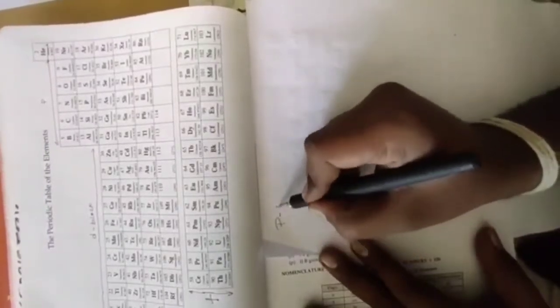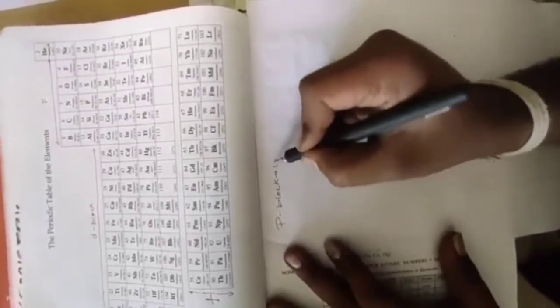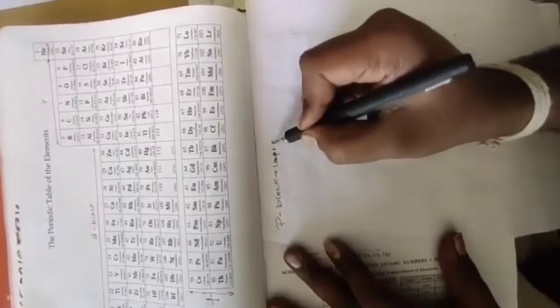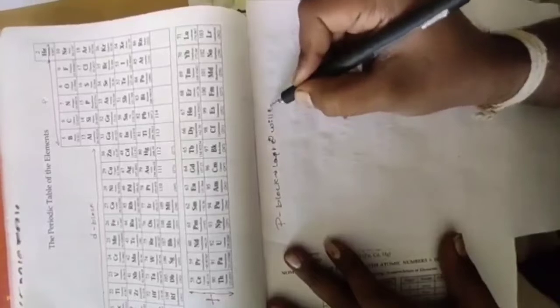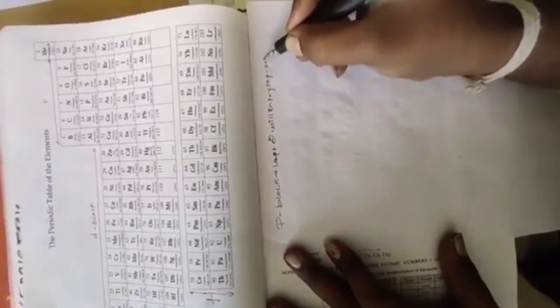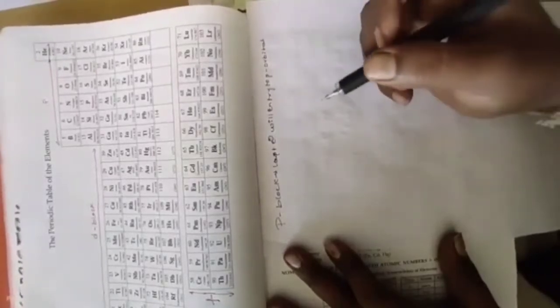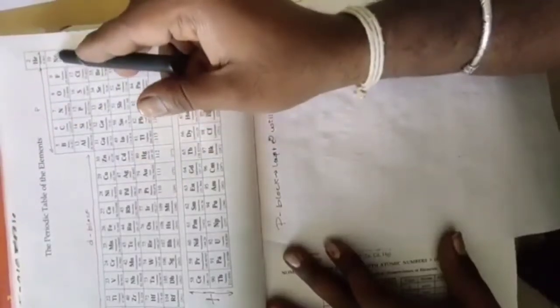Next we are going to talk about P block elements. The P block is where the last electrons enter the P orbital. You see the P orbitals in the periodic table from boron to neon.